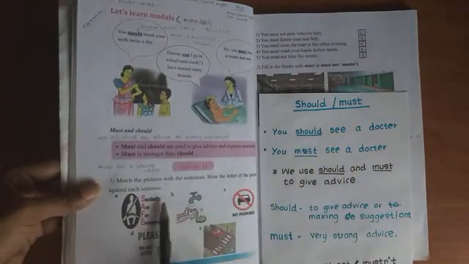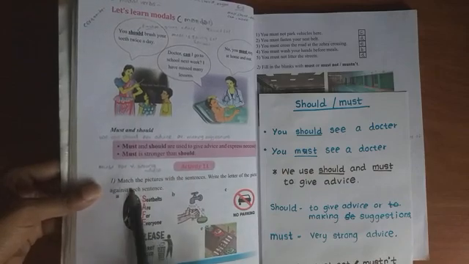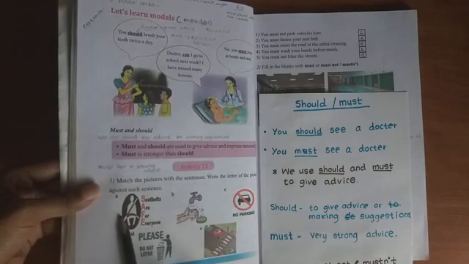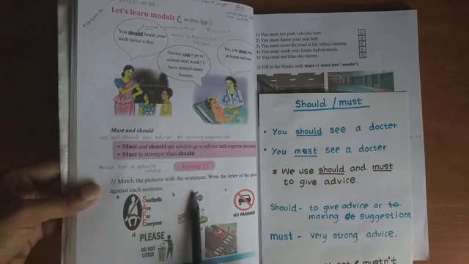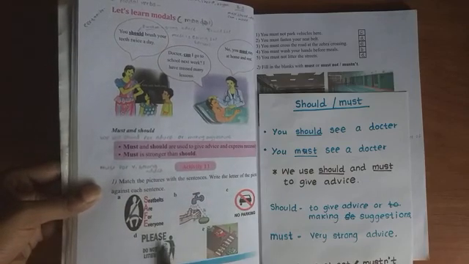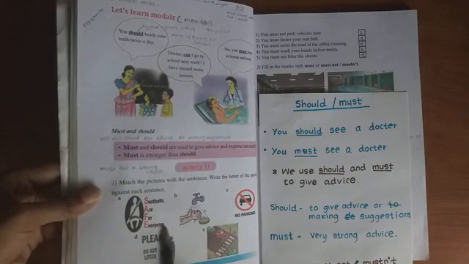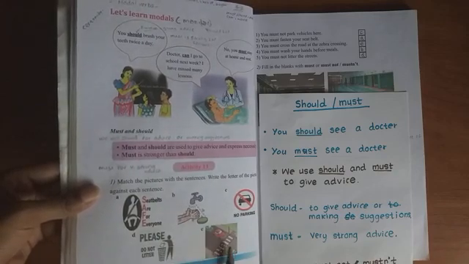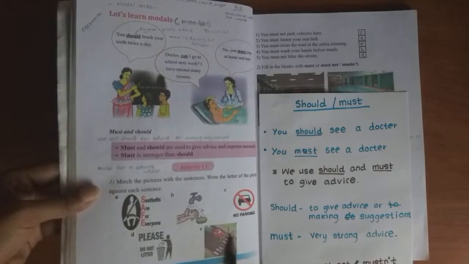First one, seat belts are for everyone. A picture about wearing seat belts. The next one is about washing hands. Next one is no parking. Please do not litter, about not polluting the environment. Last picture, some people are crossing using the zebra crossing here.